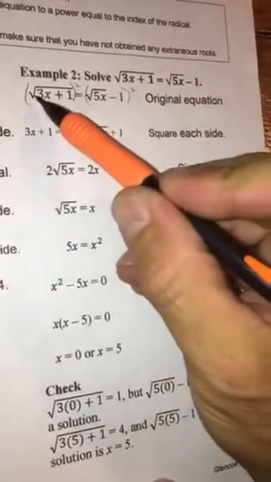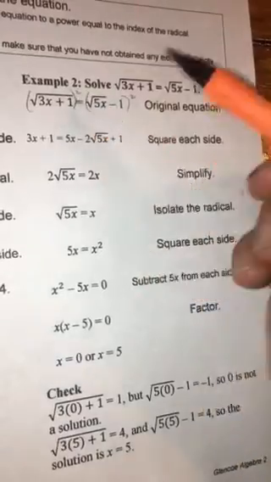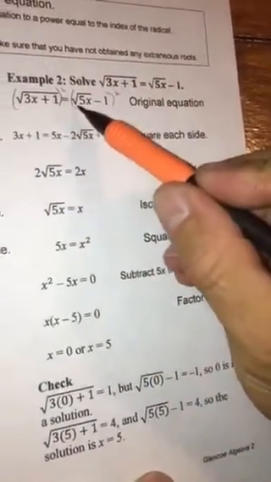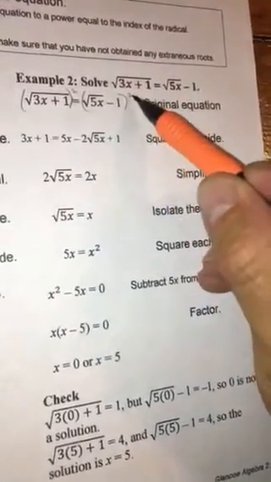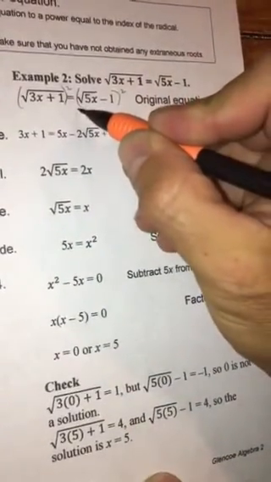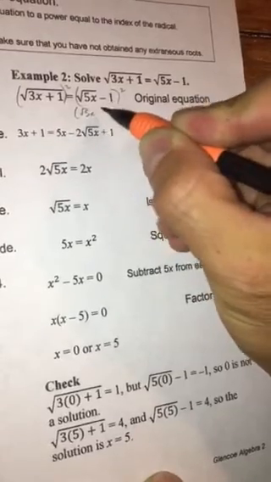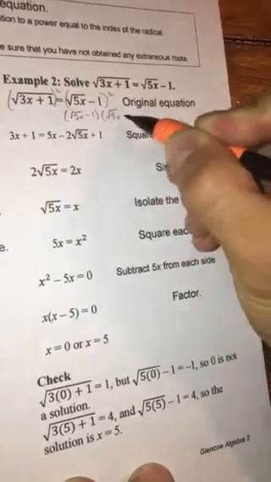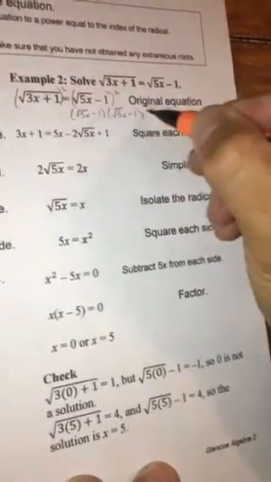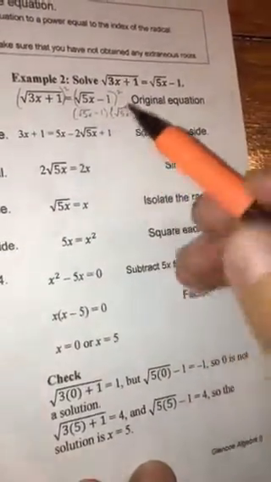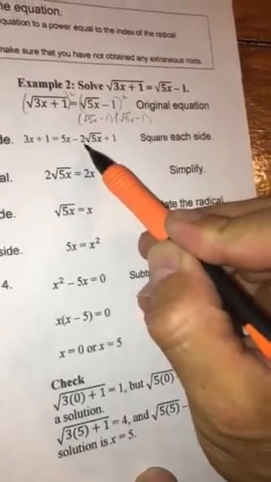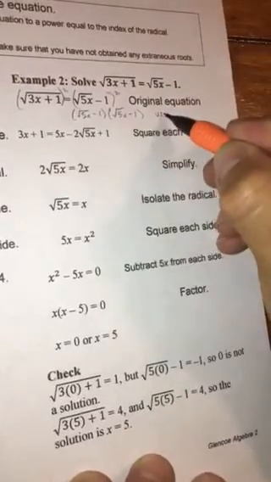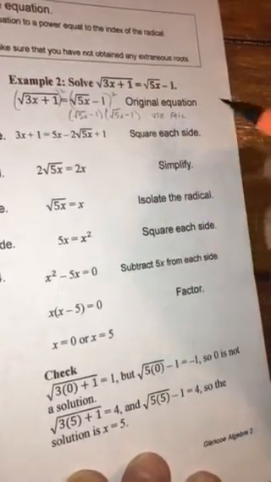Here the radical and the square are inverses, so they cancel each other out, so we're just left with 3x plus 1. But on the square root of 5x minus 1 squared, we have to write it twice. So this is the square root of 5x minus 1 times the square root of 5x minus 1. And that equals 5x minus 2 square root of 5x plus 1. We use FOIL to get that.